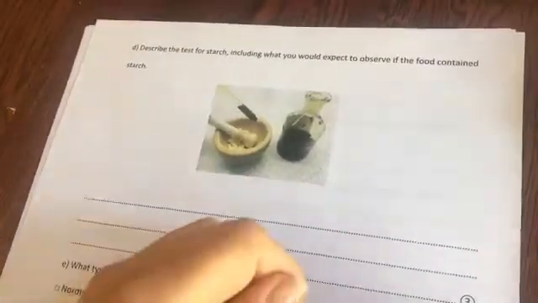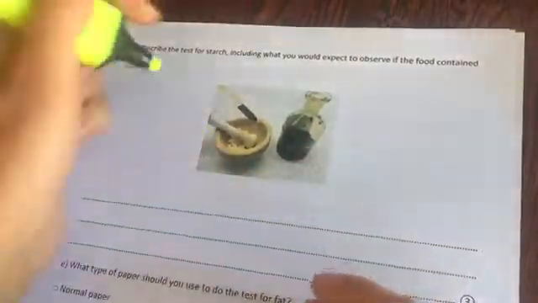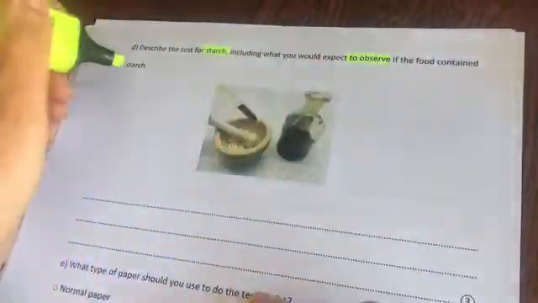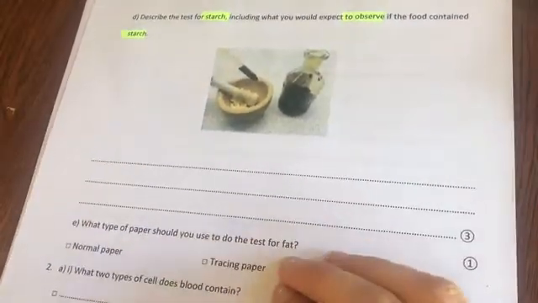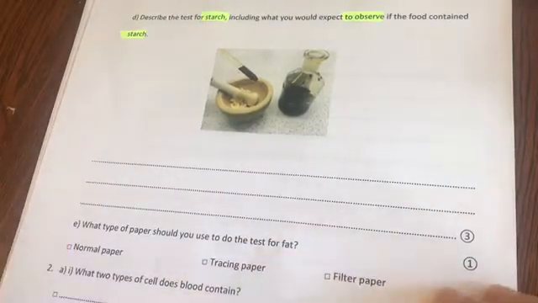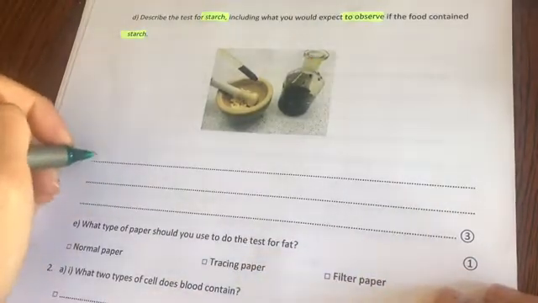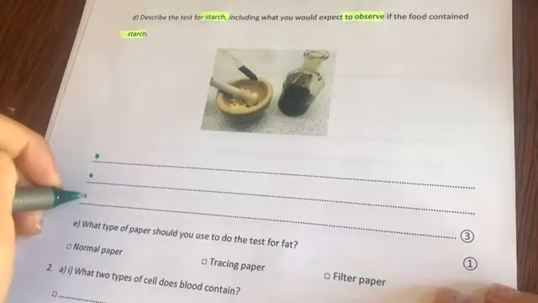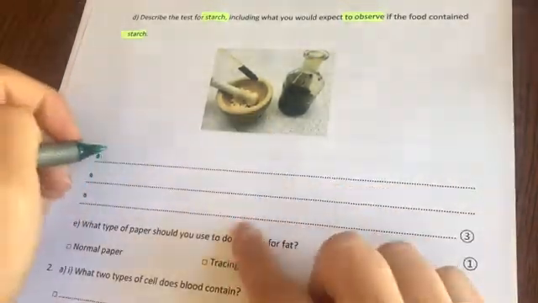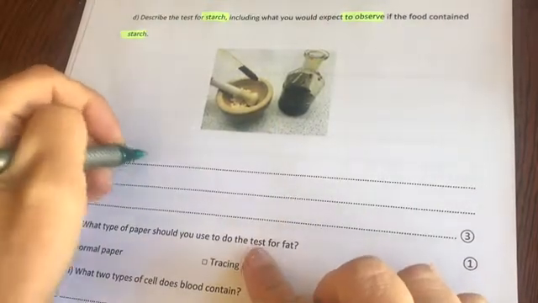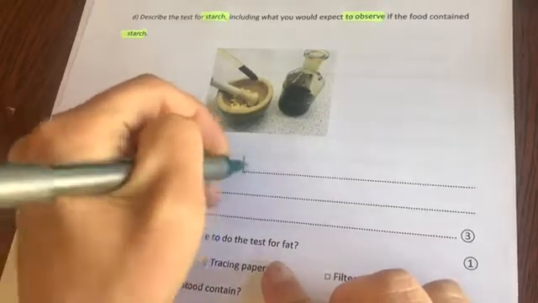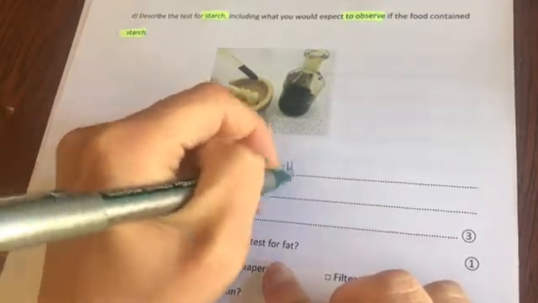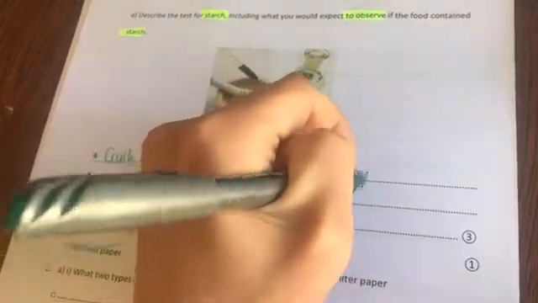Okay, on to part D for question 1. Describe the test for starch, including what you would expect to observe if the food contained starch. So it has got starch in it. And then I put a picture here to remind you of what we did. So describe the test for starch. You've got to actually give me a method of how you do it. So first step, crush food sample in the pestle and mortar.